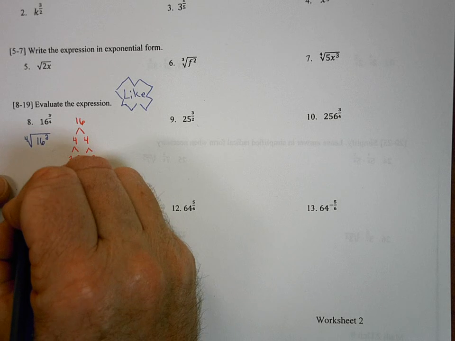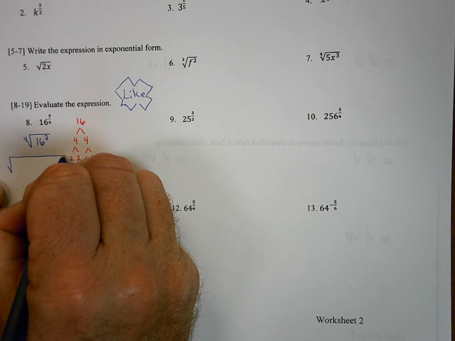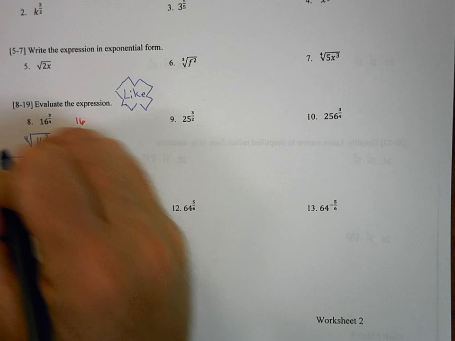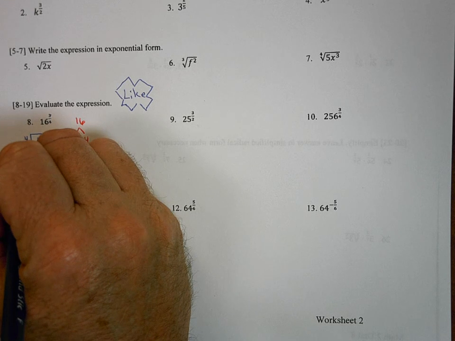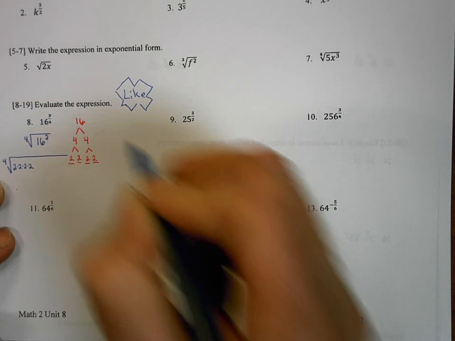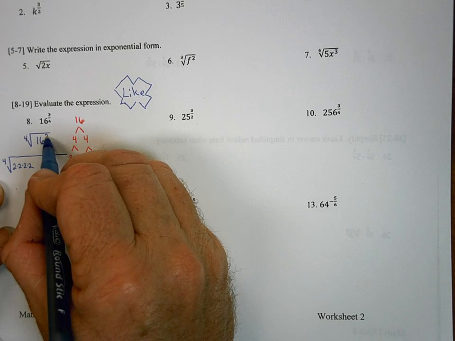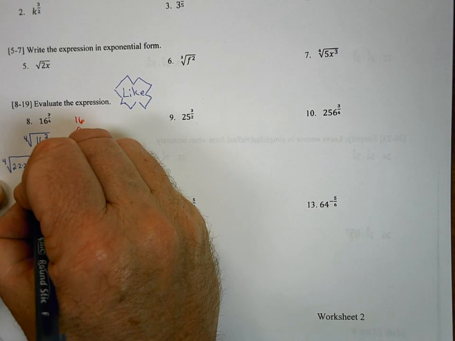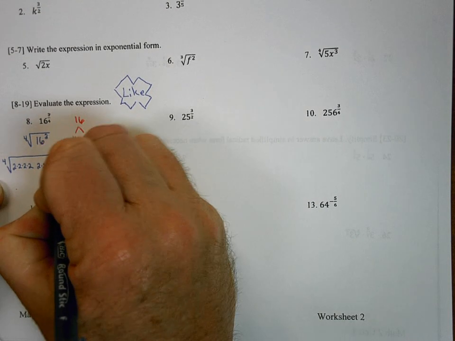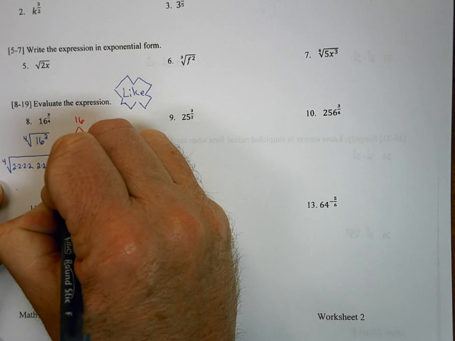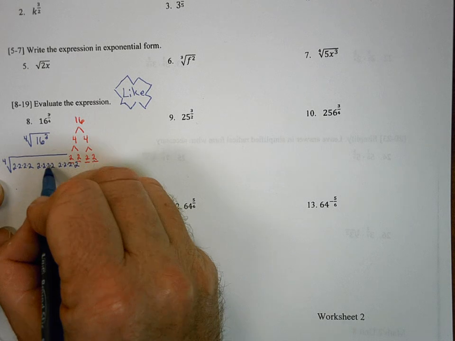In order to help us evaluate this problem here, I have a radical, I have the index of 4, and then 16 is going to become 2 times 2 times 2 times 2. However, this exponent tells me I actually have 16 and I have it 3 times. So that means I'm going to have 2 times 2 times 2 times 2, and I have to write it 3 separate times, and that will indicate to me that I have 16 3 separate times.